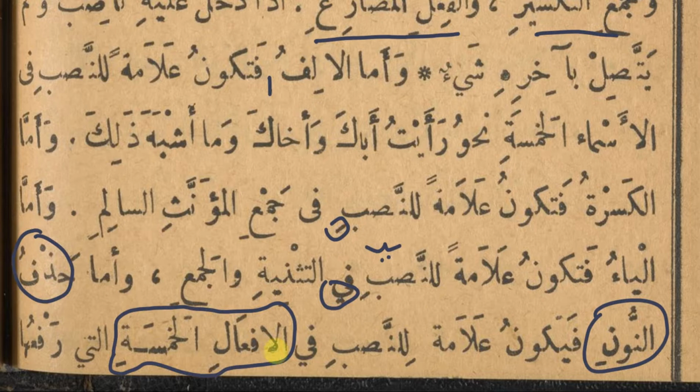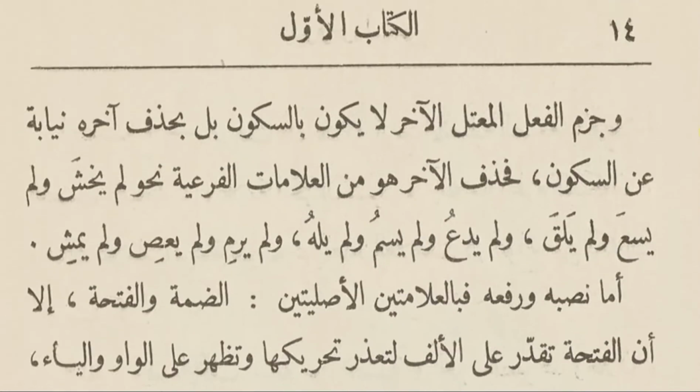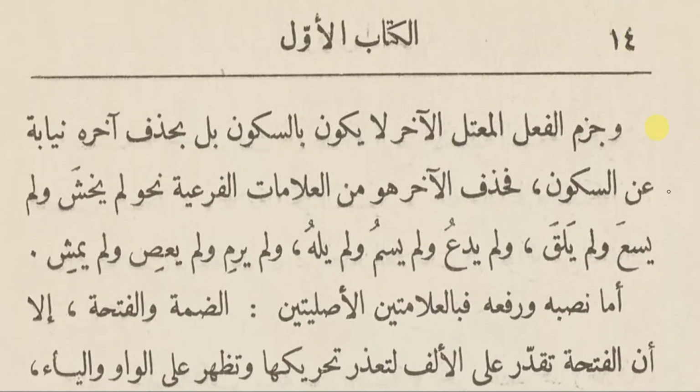It's used with verbs. It's important to remember this n here, omitting the n or keeping the n with the verbs, to indicate that state. Here we look at examples. These examples are from الدروس النحوية للمدارس الابتدائية. This book, you will see the link for it in the description. This would be page 14 in that book.